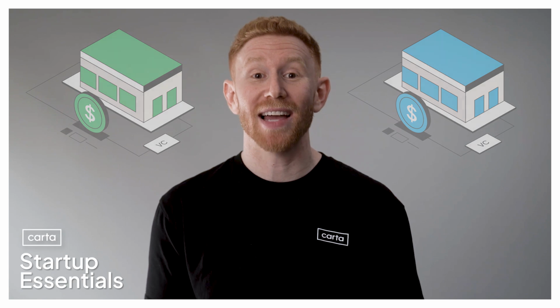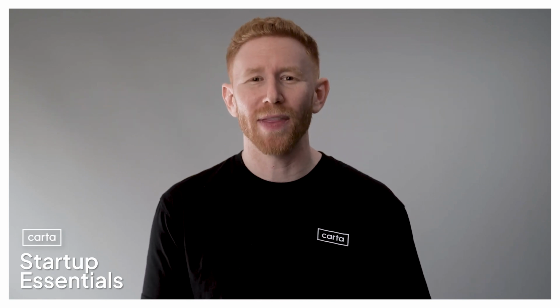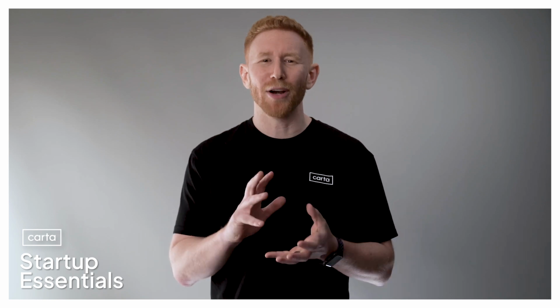They use your market size to assess the potential return that they could get on their investment in you. Essentially, they take the market size and compare it to the amount of ownership they'd be purchasing in your company, along with the total value that the company might have when you eventually exit.